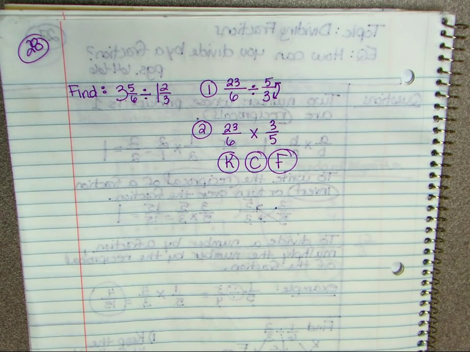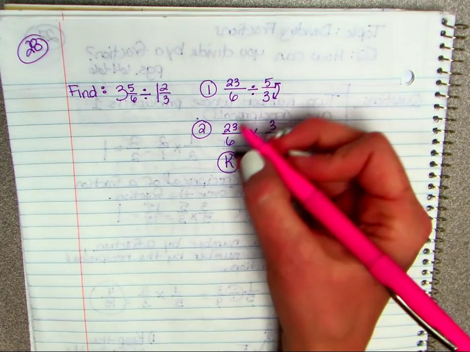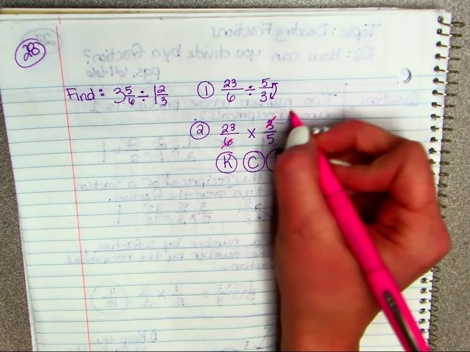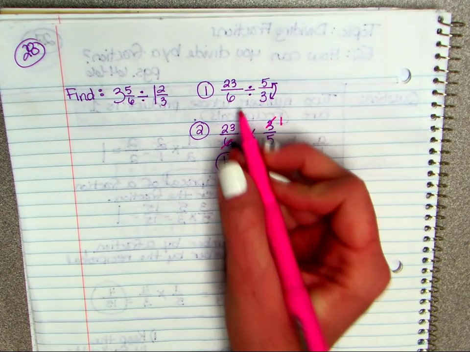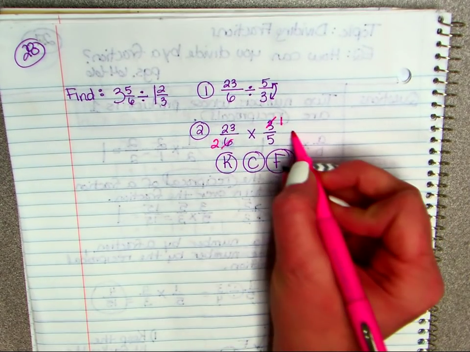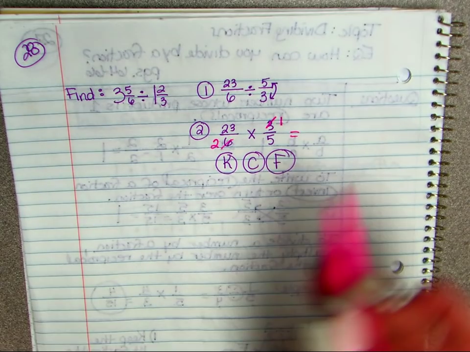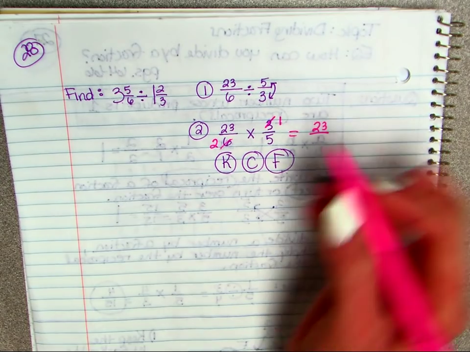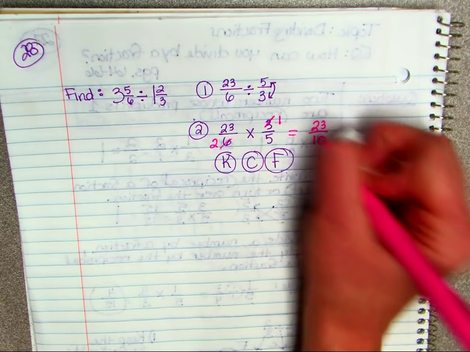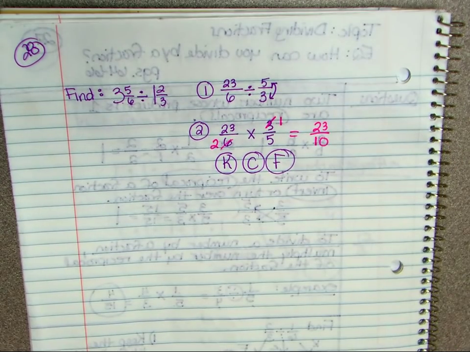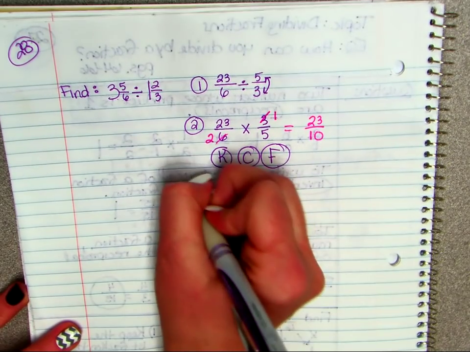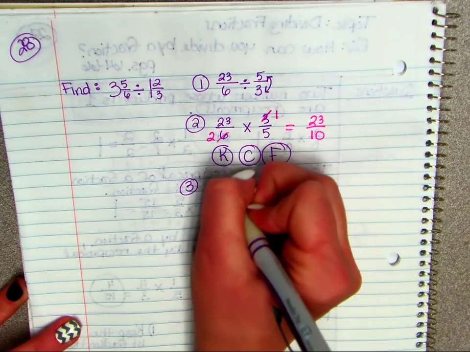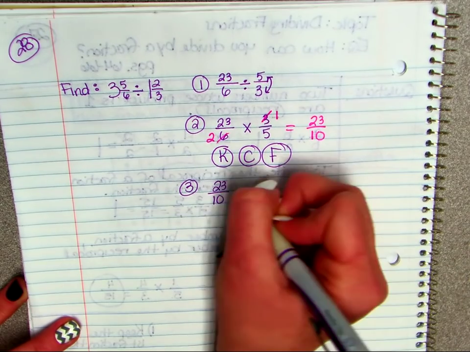And looking at this, I'm going to see if there's anything that I can pull out, and I can pull out this 6 and this 3. 3 divided by 3 is 1, 6 divided by 3 is 2, and now let's multiply straight across. I've got 23 times 1 is 23 over 2 times 5, which is 10. And so now I'm at my last part of this process, which is to convert 23 over 10 back into a mixed number.